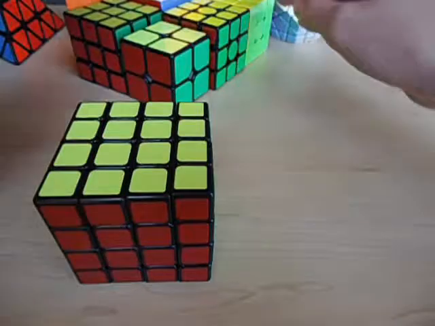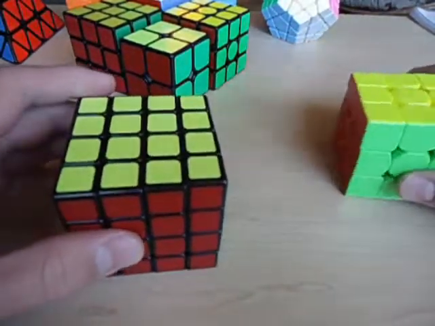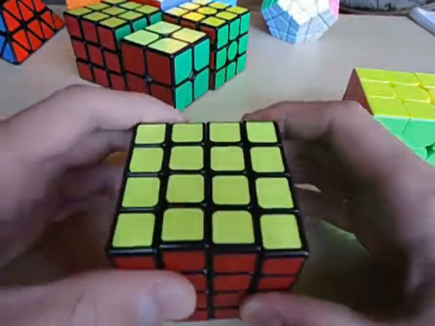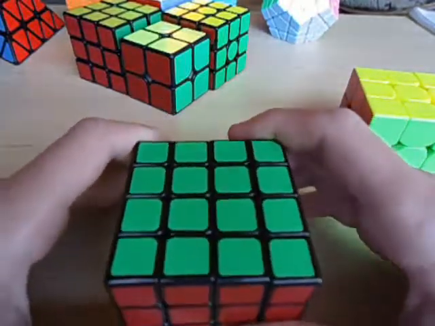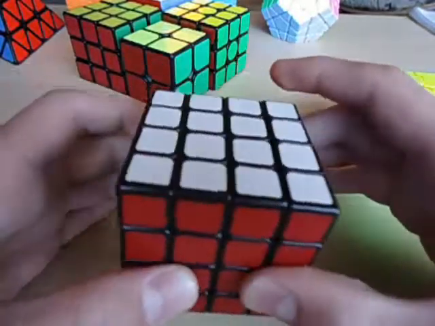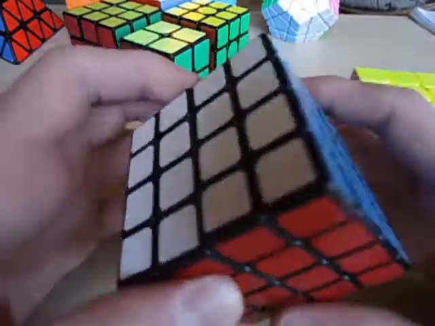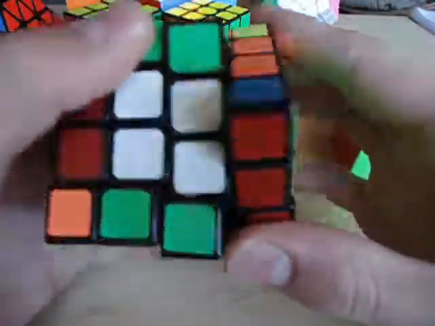So I'm gonna use these two cubes in this video. I'm gonna start off by scrambling this one. Okay, so the method I'm gonna teach you guys is called the reduction method. Basically, you know what the word reduce means, it's making it less. So we're going to turn this cube into something that looks basically like this.